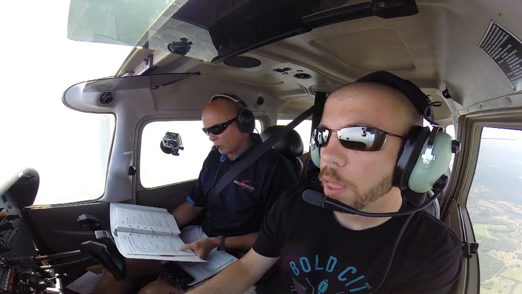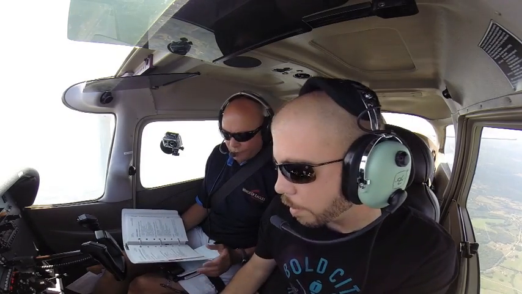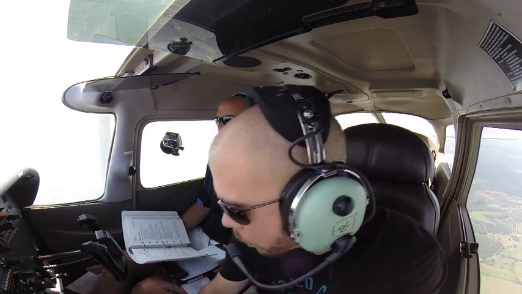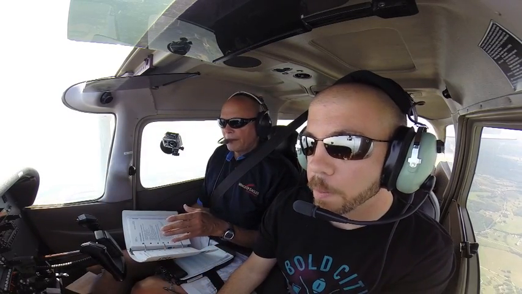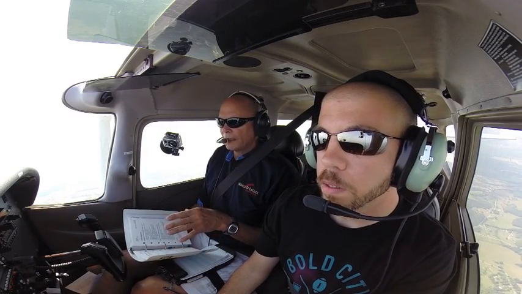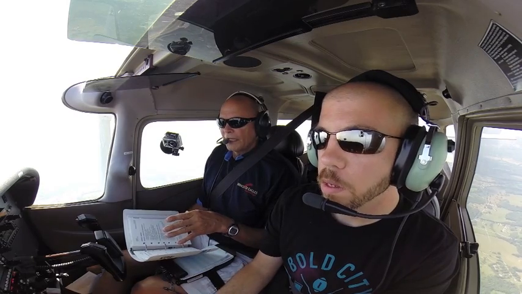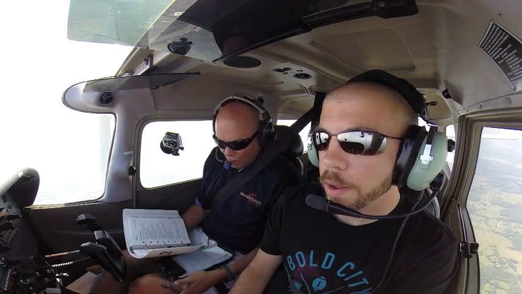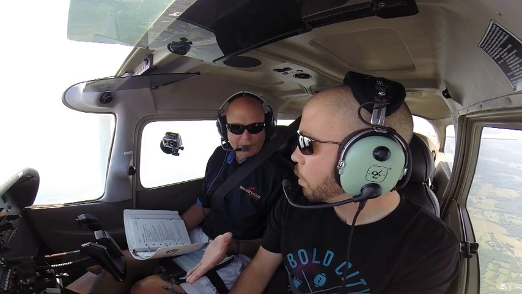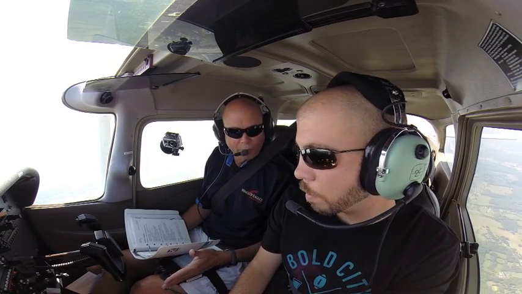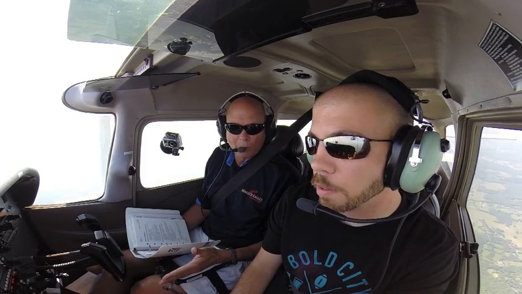Fuel selector, it says go to both. So switch it. You want me to go ahead and put it back to both? Yeah. I was going to ask if you want. What they're saying is, in all the training I've received over the years, is that if your engine died while it was on both, you may want to try left or right to see if that works for you. Because obviously both is not working for you, so don't stay with something that's not working for you.